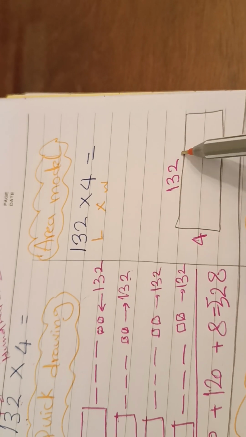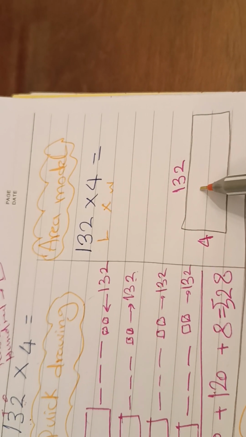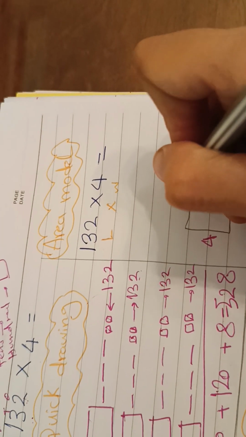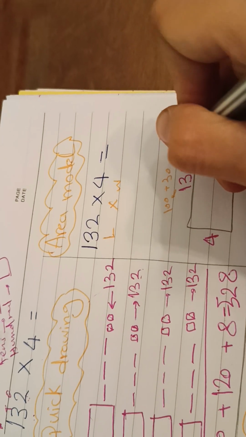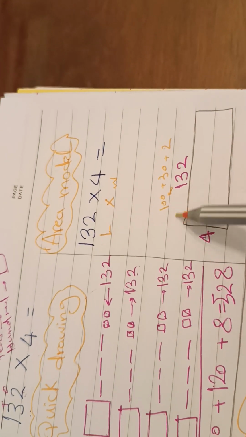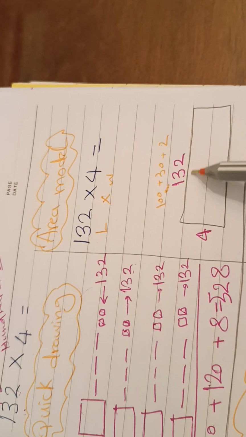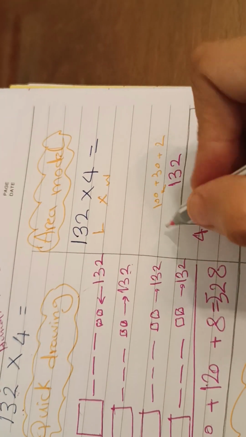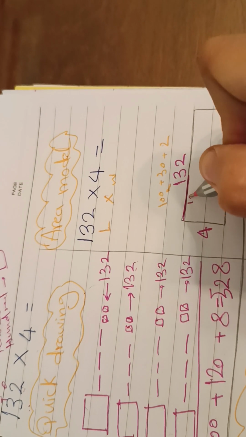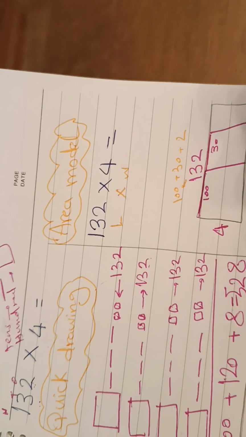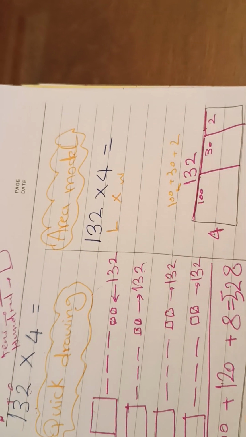And now I will split my rectangle into how many rectangles? It will be according to the digits of the big number I want to break up. I have 132. It can be decomposed into 100, 30, and 2. So I'll split the long length into 3 parts. One part should be 100, the second part should be 30, and the small part will be 2.